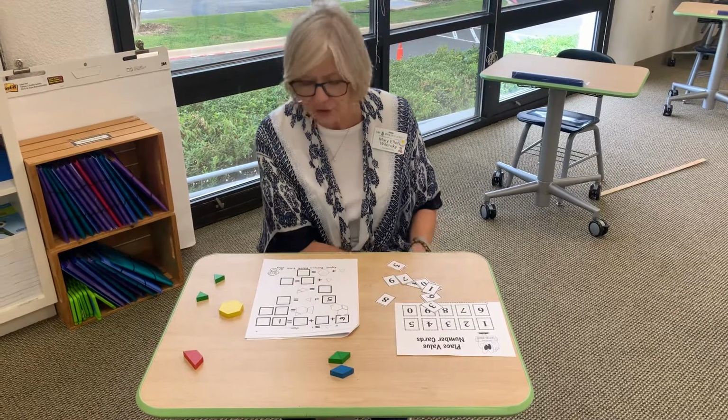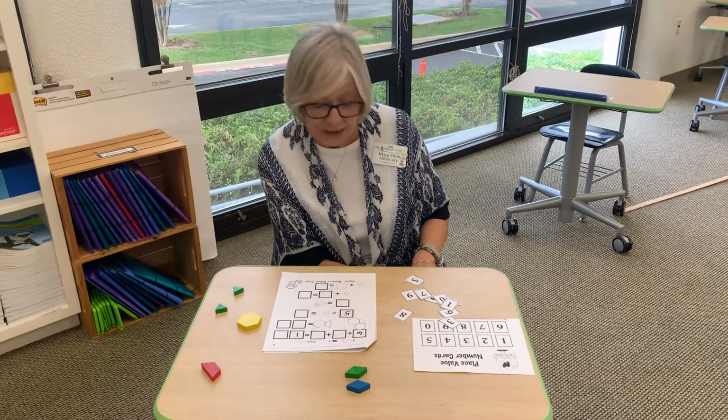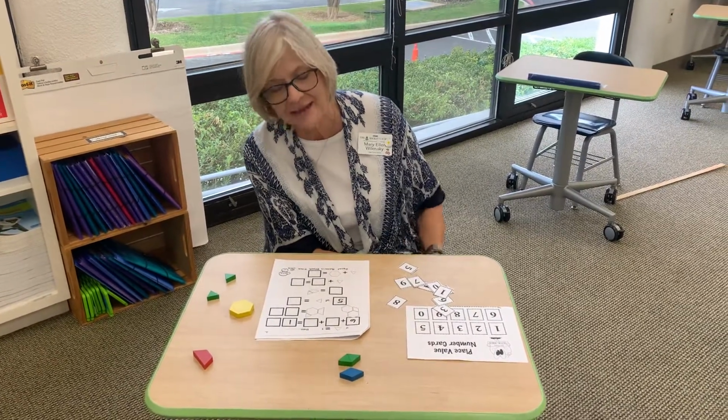But I want you to choose one of the pages that you have done and take a picture of it and upload it to Seesaw. And have fun with it, okay? Thanks.